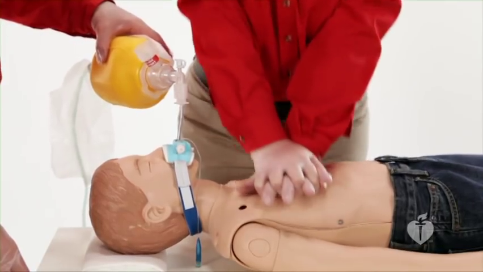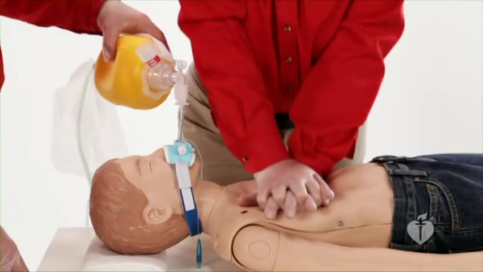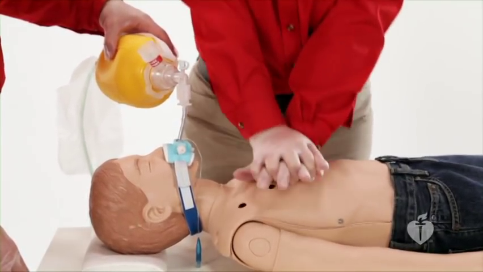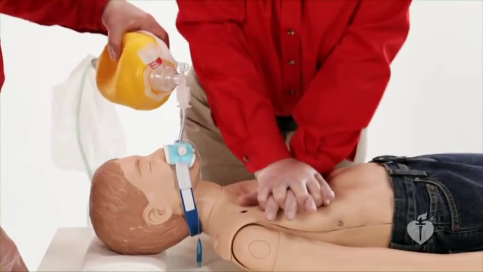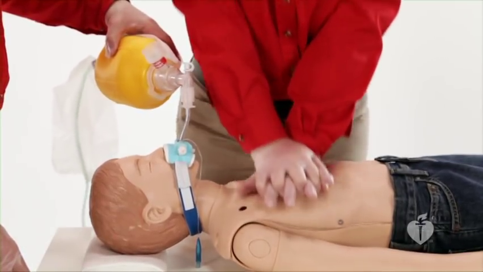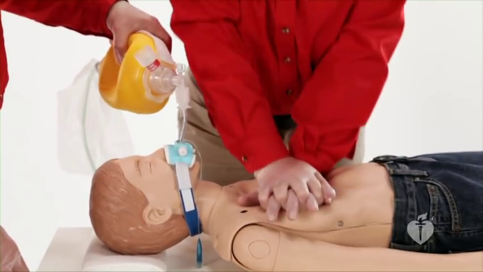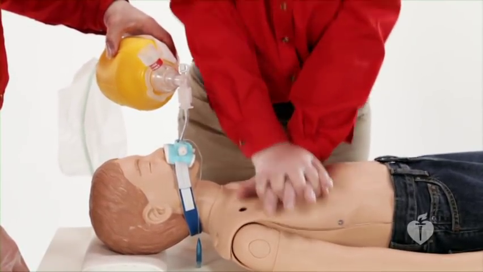One rescuer delivers continuous chest compressions at a rate of at least 100 per minute. The second rescuer gives one breath every 6 to 8 seconds, about 8 to 10 breaths per minute. The rescuer giving ventilation should be careful to avoid excessive ventilation. The technique of endotracheal intubation, when performed by properly trained providers, allows reliable oxygen delivery to the lungs with less risk for gastric distension.